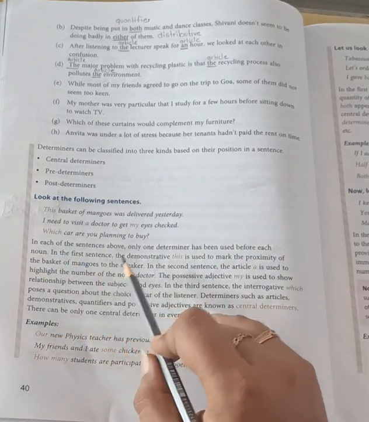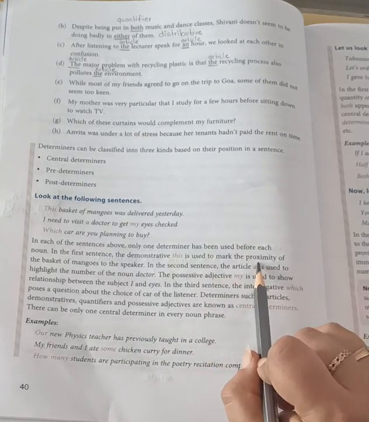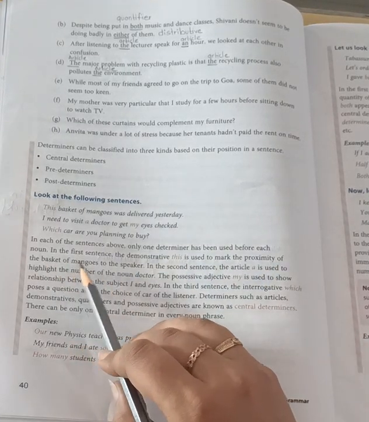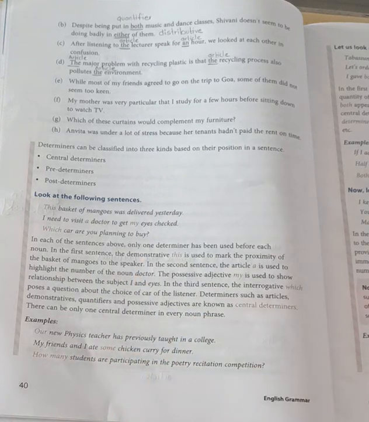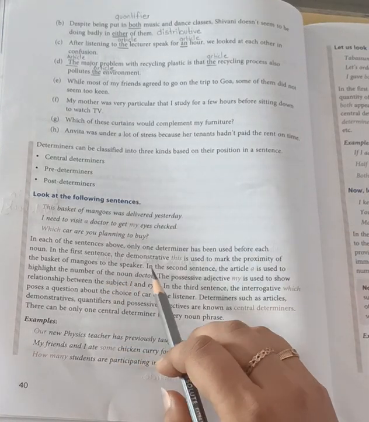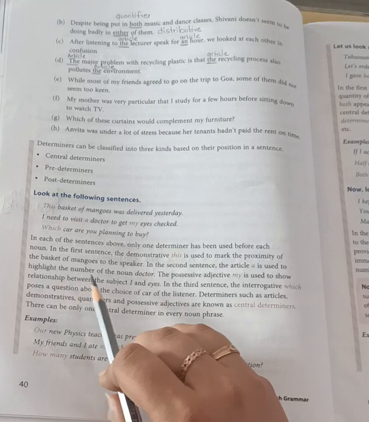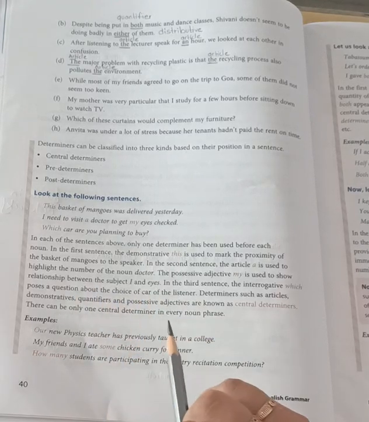In the first sentence, the demonstrative this is used to mark the proximity of the basket of mangoes to the speaker. In the second, the article a is used to highlight the number of the noun doctor. The possessive adjective my is used to show relation between the subject I and eyes.